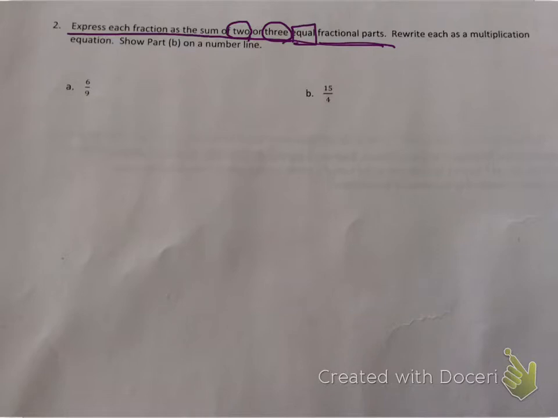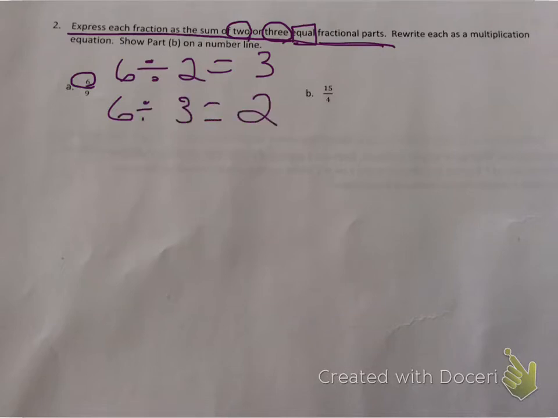So if I take 6, my numerator, and I think about how I can divide 6 into 2 equal parts, I can take 6 divided by 2. I can do that as a basic fact. 6 divided by 2 I know is 3. I could also do 6 divided by 3 equal parts, which would give me 2. So this A could be done 2 different ways.